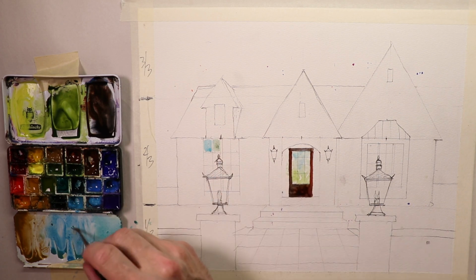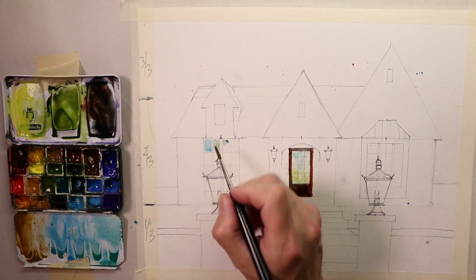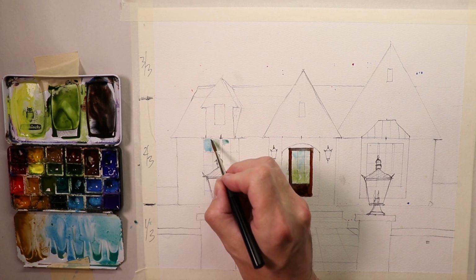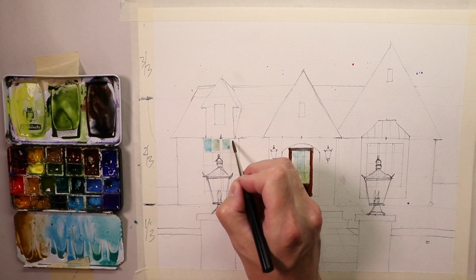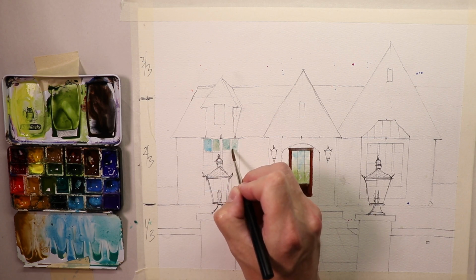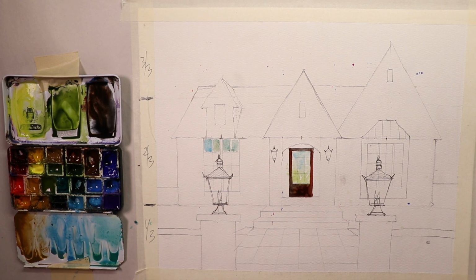I'm going to paint. I'm going to actually paint and leave the whites of the grills of the window. Hopefully you can see that. I'm leaving the whites of the paper.